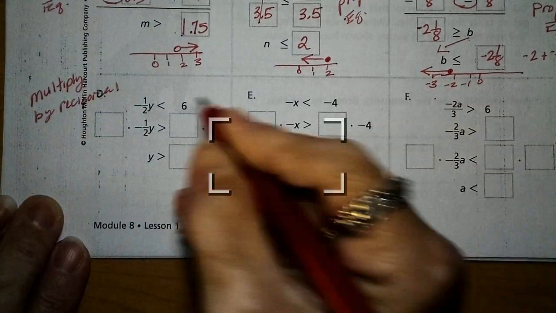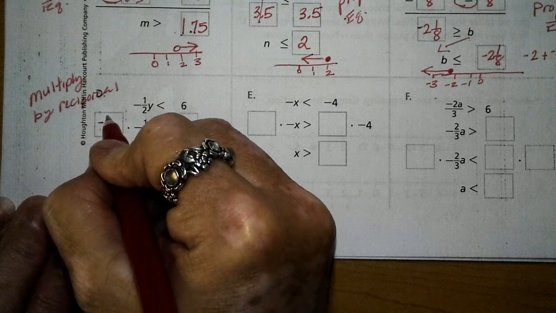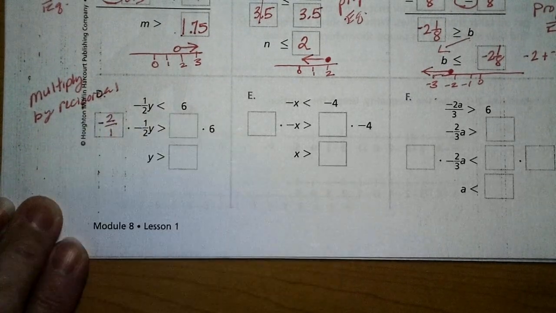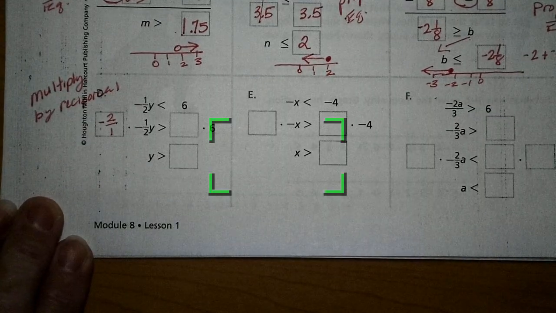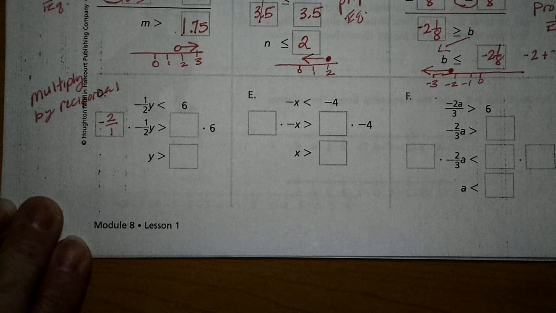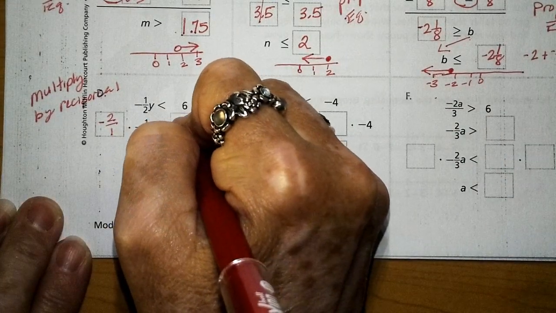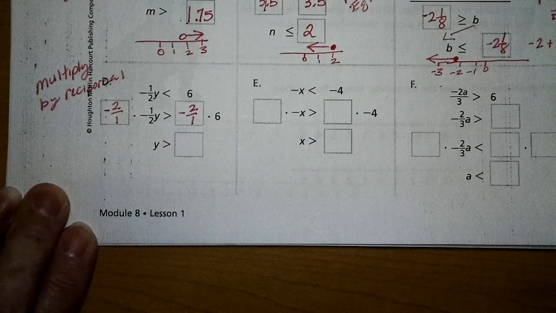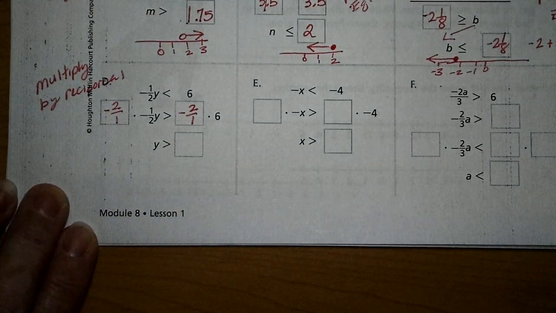So multiply by the reciprocal. So that means I'm going to multiply by -2/1. So I'm going to multiply this side by -2/1.